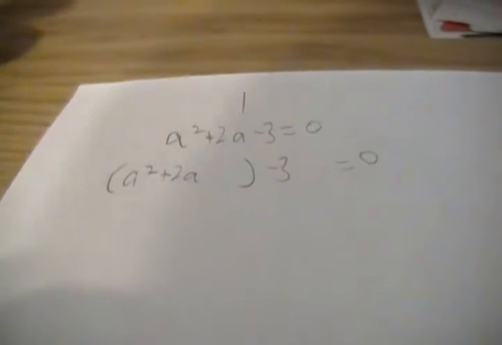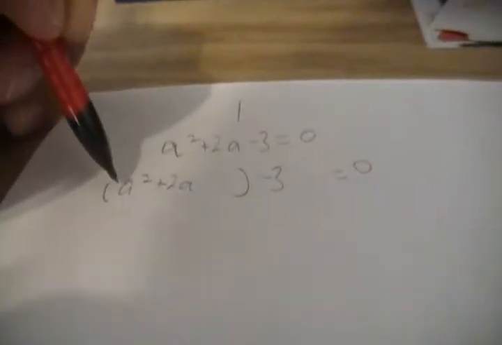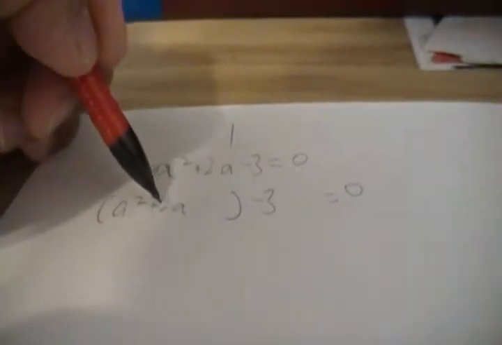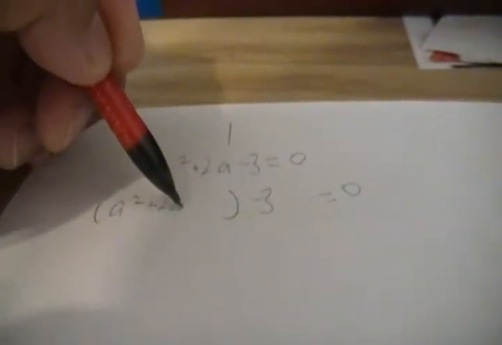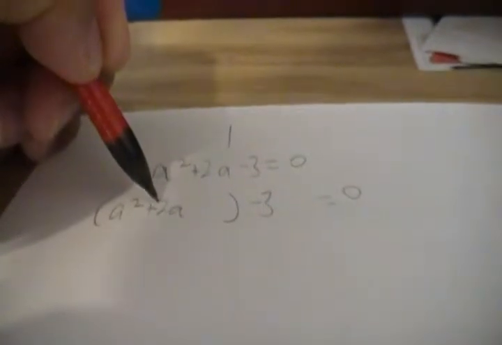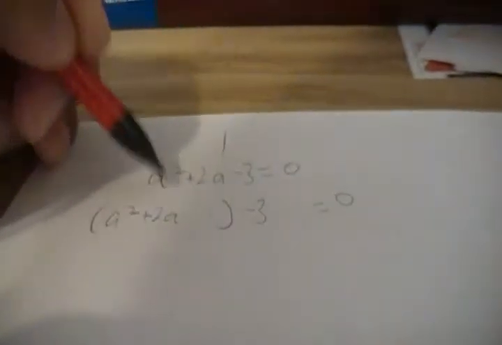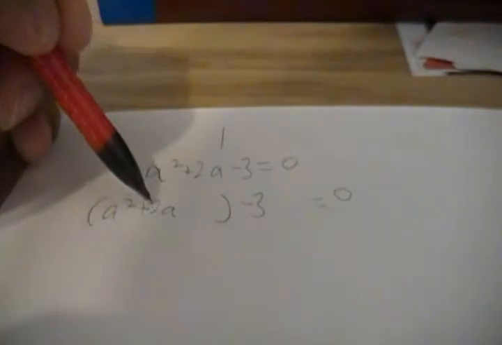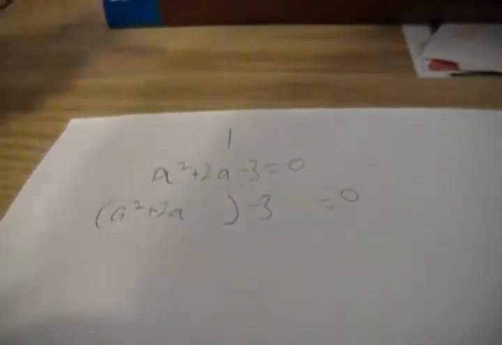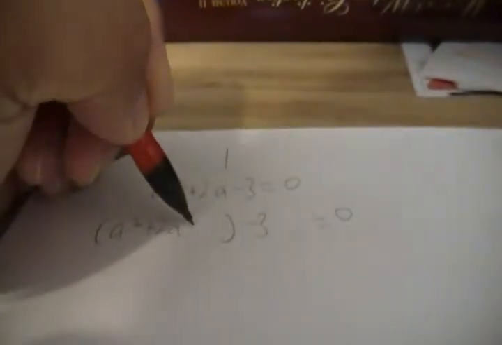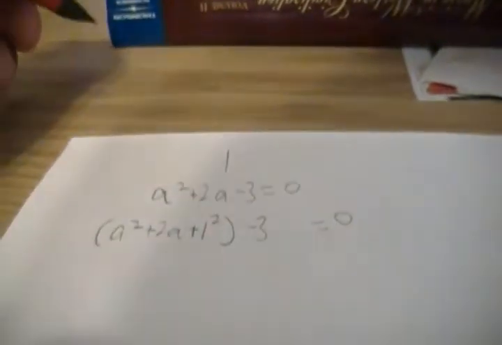Okay, so to complete the square, what you do is you take the middle part of the quadratic, the coefficient that has the a. You take the coefficient, you divide that by 2, and then you square it. So 2 divided by 2 is 1, and then we square that, 1 squared. So what we put in here is 1 squared.